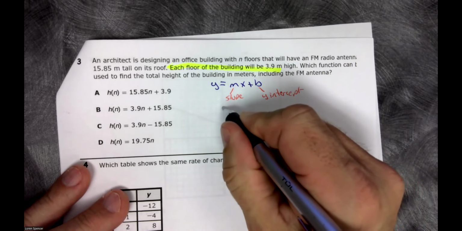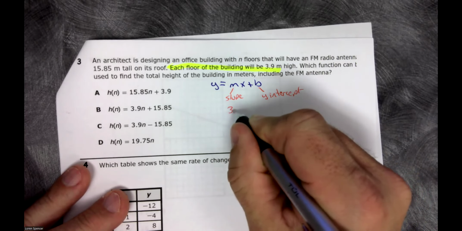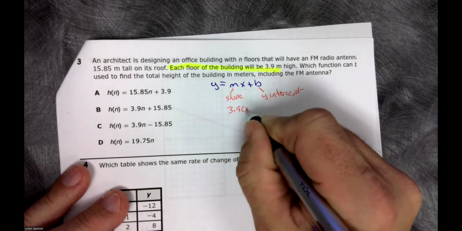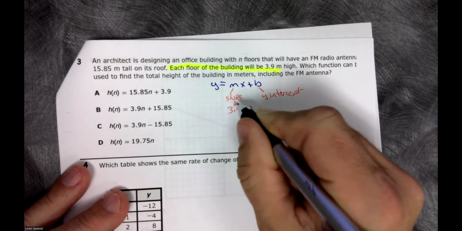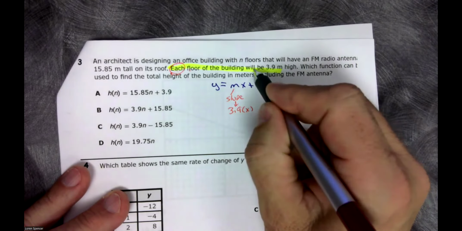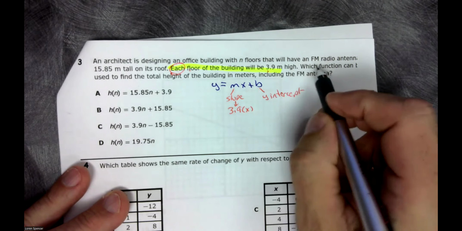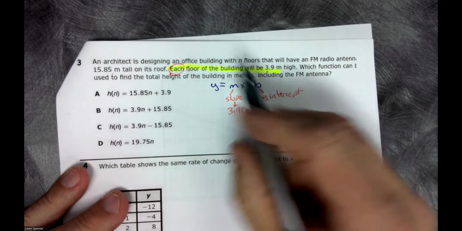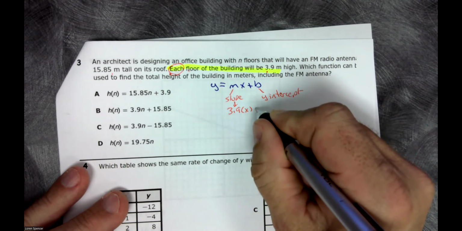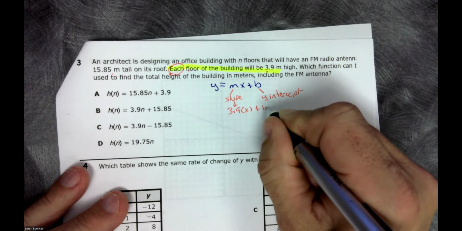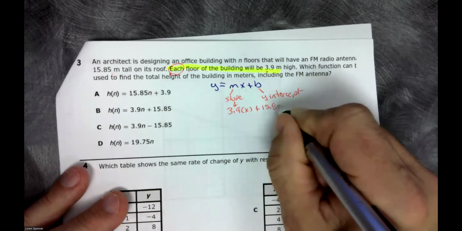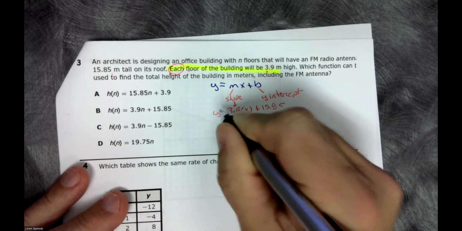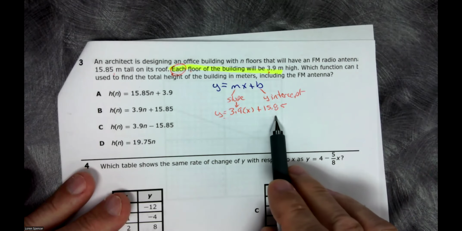Okay. So if I have 3.9, that means it's going to be 3.9x, because each tells me that 3.9 is my slope. The 15.8, first off, that's a one-time thing. There's only one antenna. We're not stacking antennas, so we're putting in one and it's positive. So we're just adding 15.8. So we're looking for something that looks kind of like that.